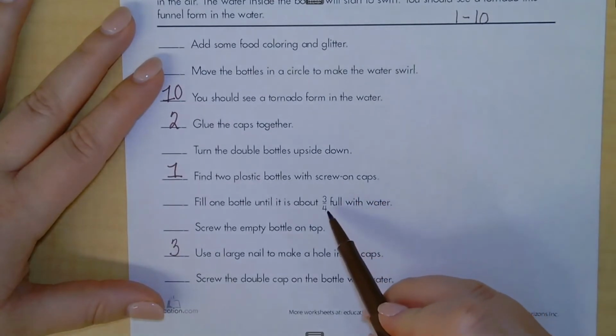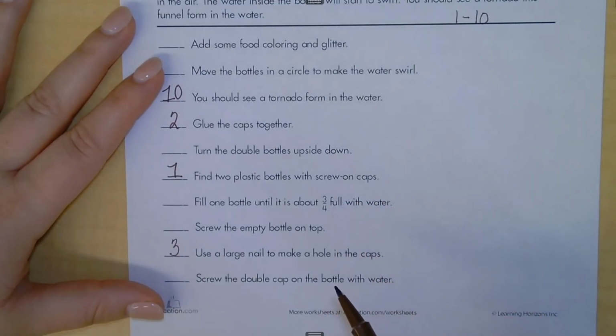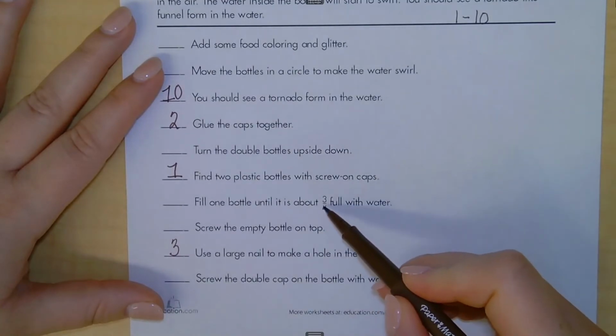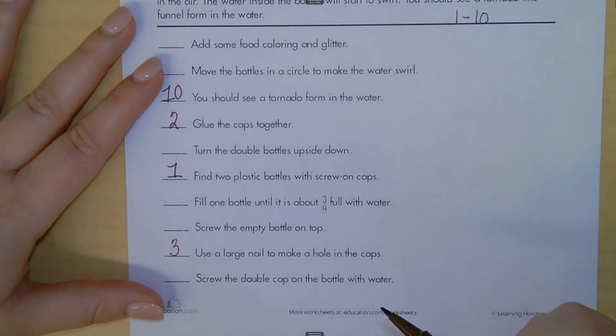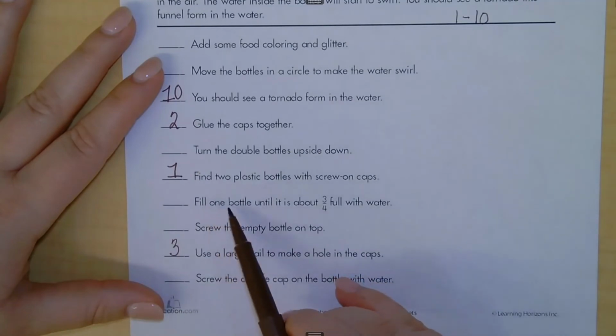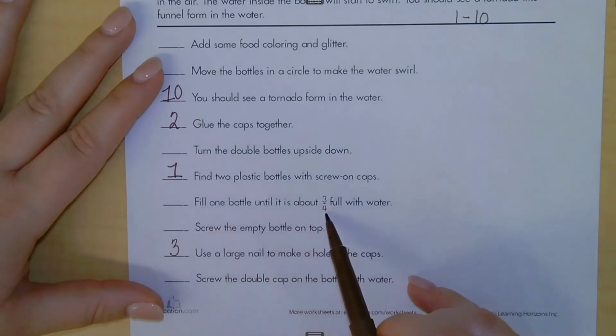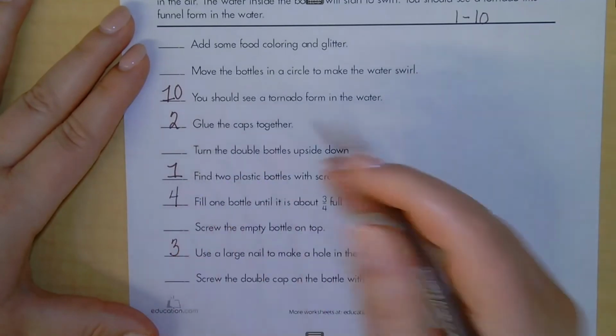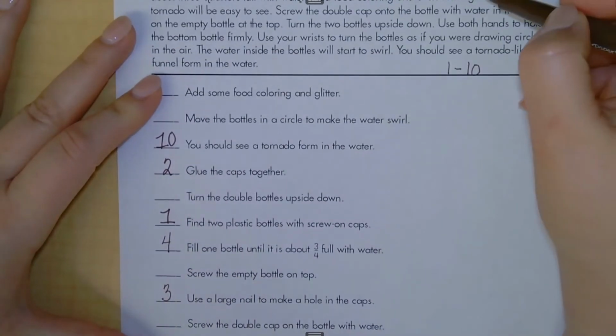Remember this 4. How many quarters are in a dollar? Hopefully you said 4. There's 4 quarters in a dollar. So when there's a 4 in the bottom of a fraction, they are called quarters. So fill one bottle until it is about 3/4 full with water. And this is step number 4. Okay, good.